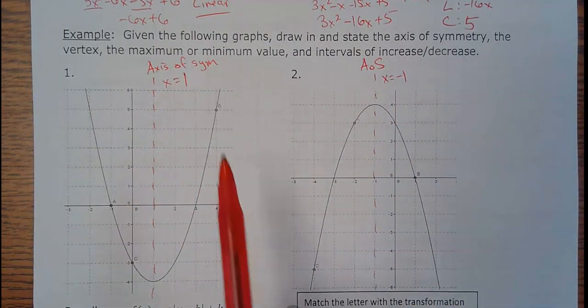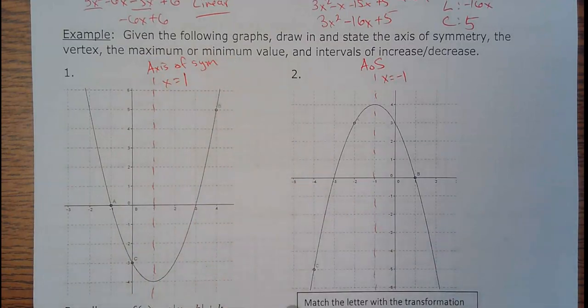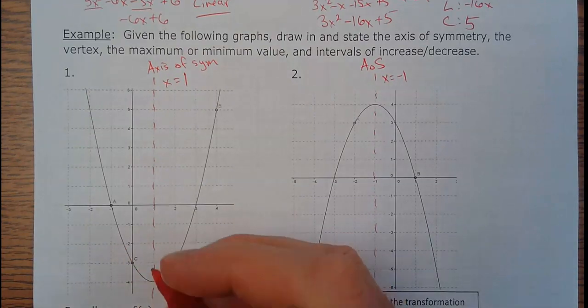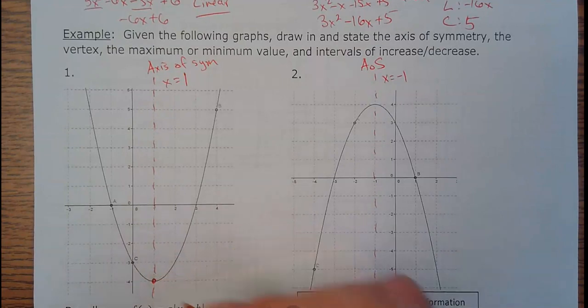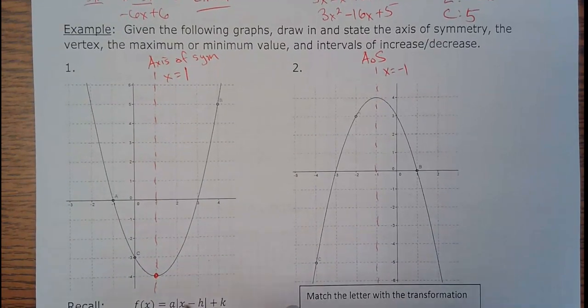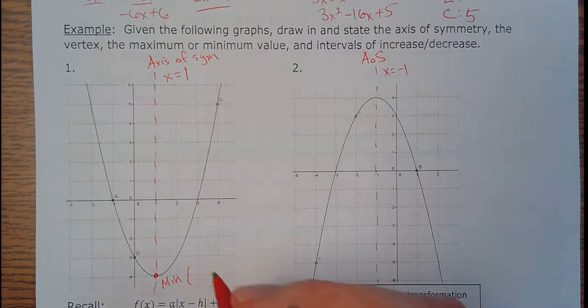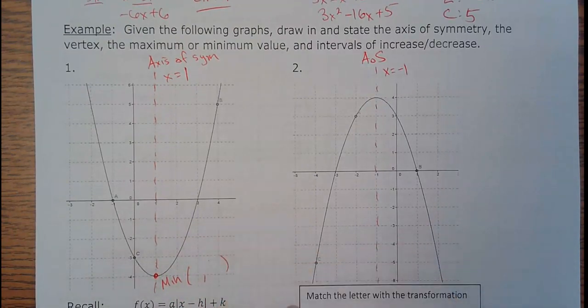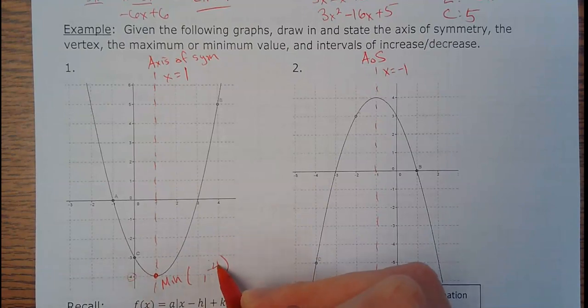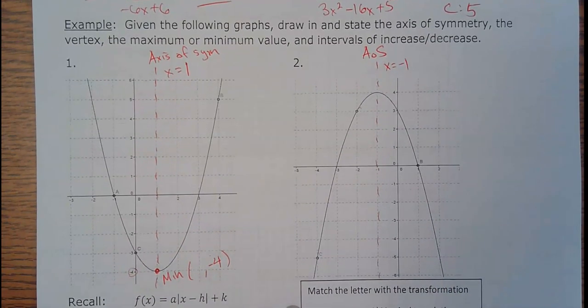Next, find the maximum or minimum value. Every parabola has a minimum or a maximum, but not both. It has one or the other. So the minimum point, if you notice, is on the axis of symmetry. So this one would be a minimum. And in this case, the actual value of this is -4. So when we say value, we're talking about the y-coordinate.